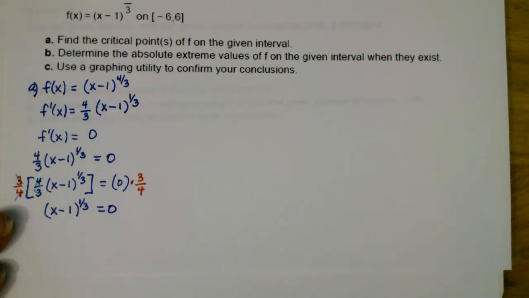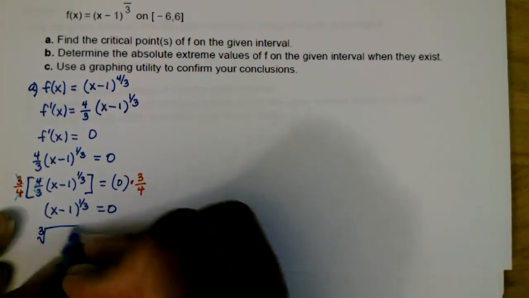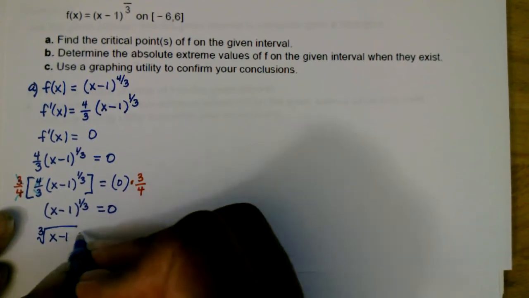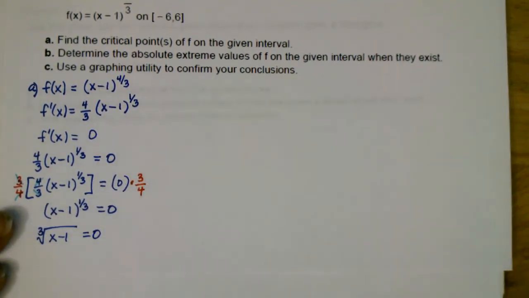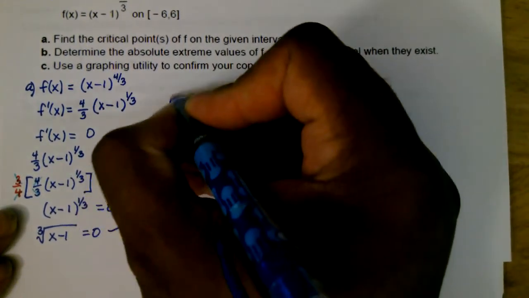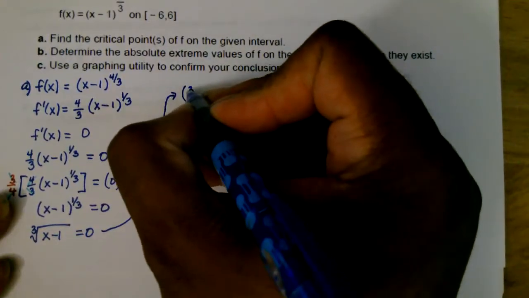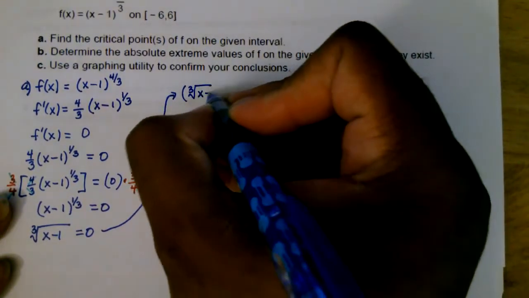Now, another way of writing x minus 1 to the 1/3 in radical form would be the cube root of x minus 1 equaling 0. And here I'm going to continue this on over here. The opposite of the cube root would be to take the cube on both sides.